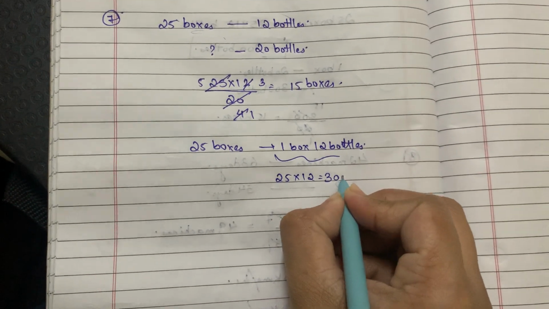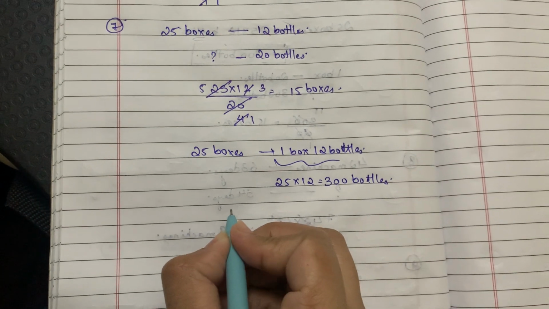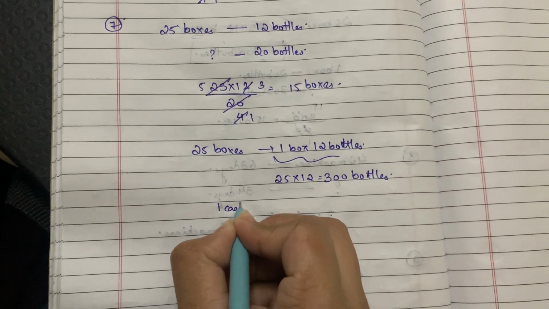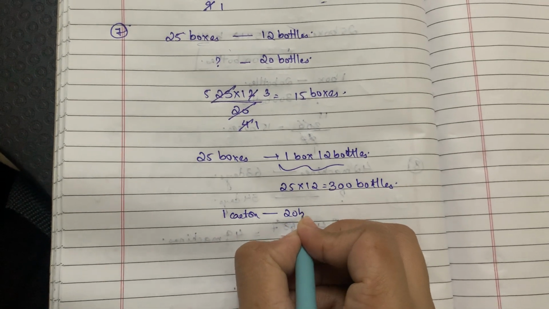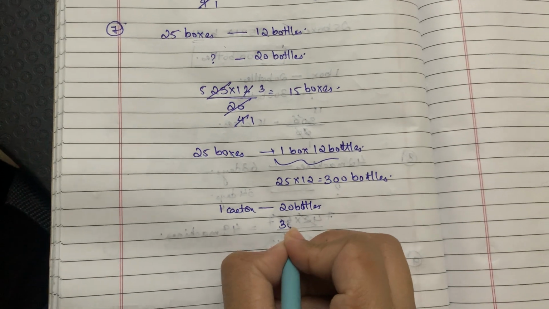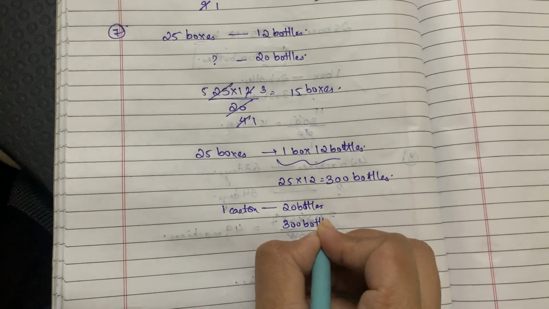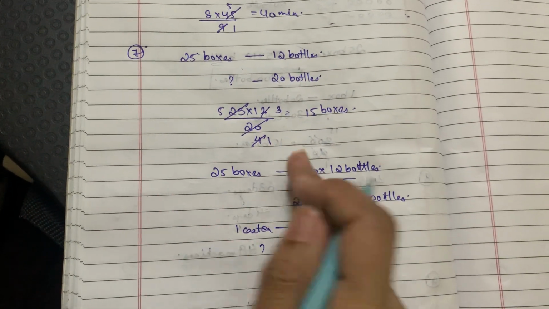You'll get 300 bottles in all. Now if one box is taking 20 bottles, 300 bottles will go where? So this is a long method to do it. You can just do the earlier method and finish off your answer with it.